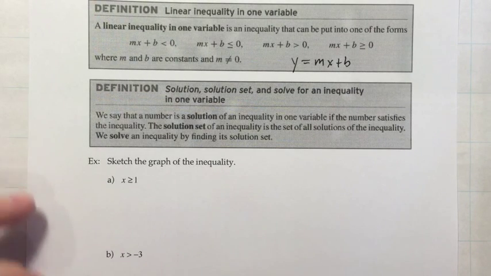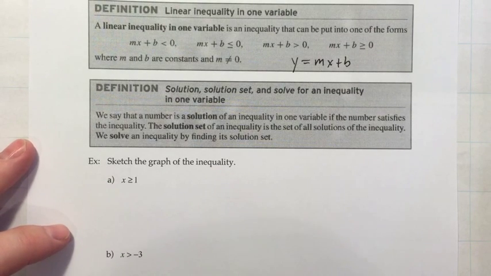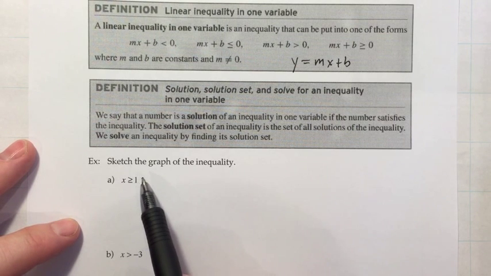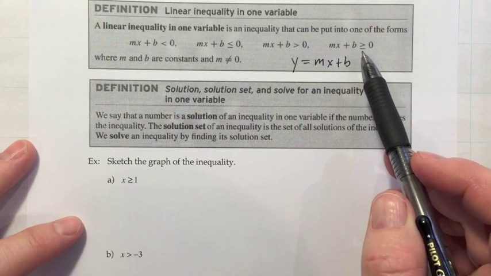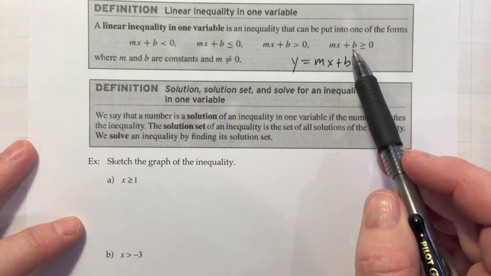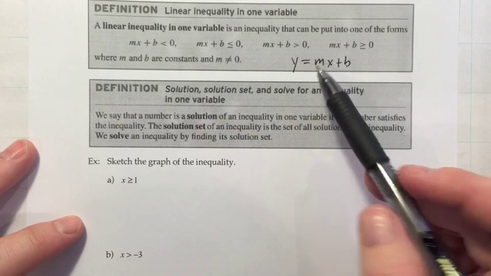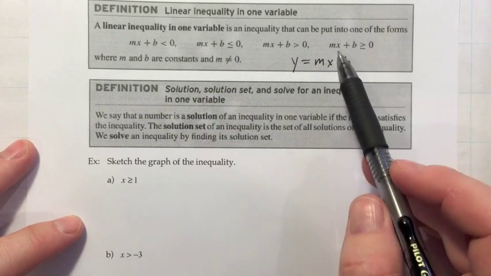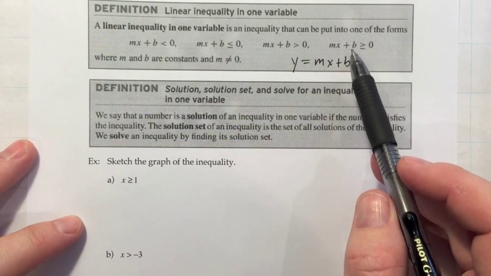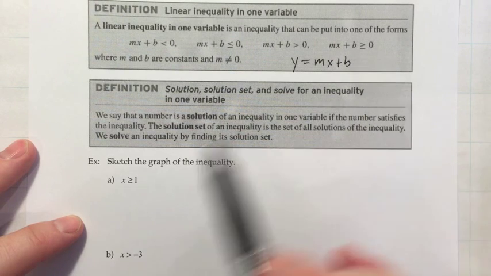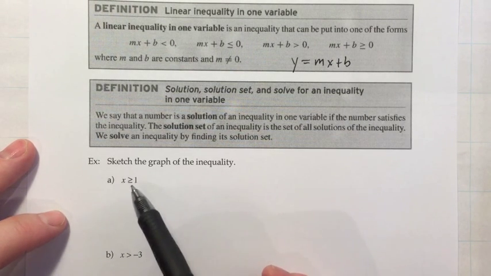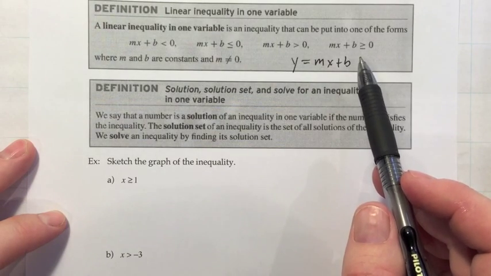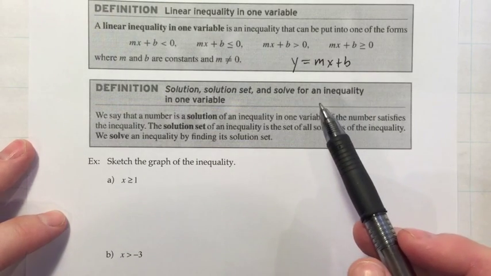Sketch the graph of the inequality x is greater than or equal to 1. So first of all, it's worth pointing out that it maybe doesn't look exactly like any of these formats. It has the greater than or equal, which matches this. But where's the 0? Where's the m? Where's the b? Well, I think you could argue the m is 1 in front of the x, and the b has just been moved over to the other side, and that's where the 1 is coming from. So these inequalities don't always look exactly like these forms, but they could be put in those forms.